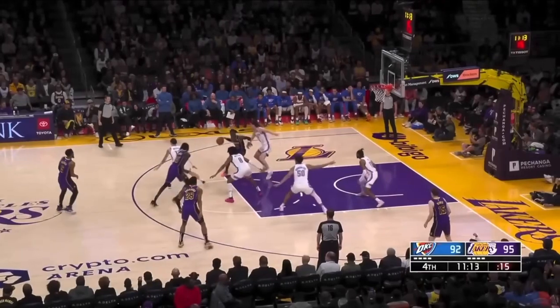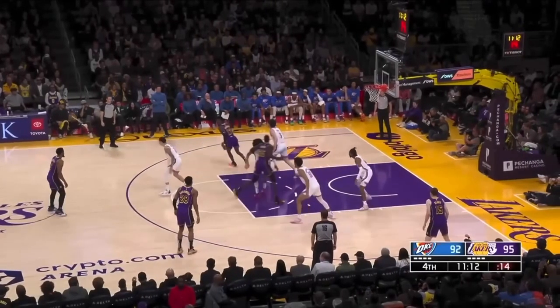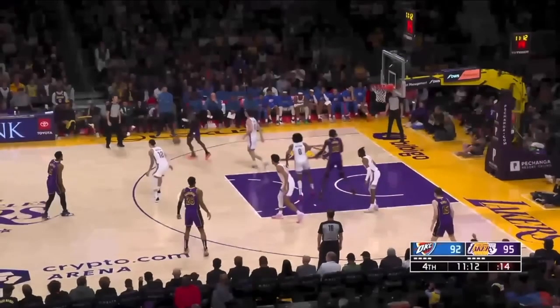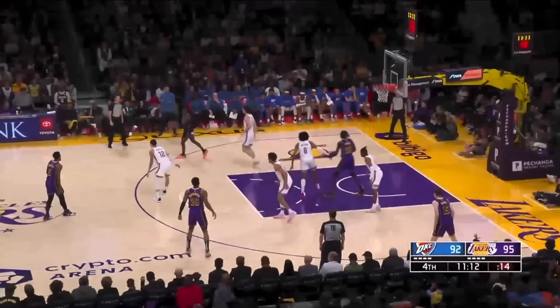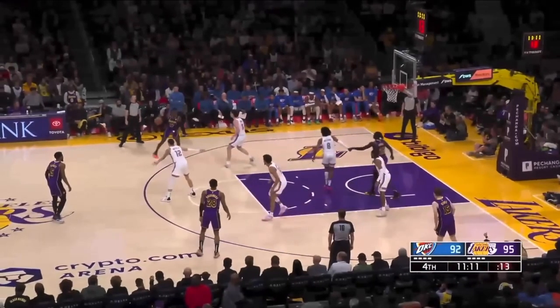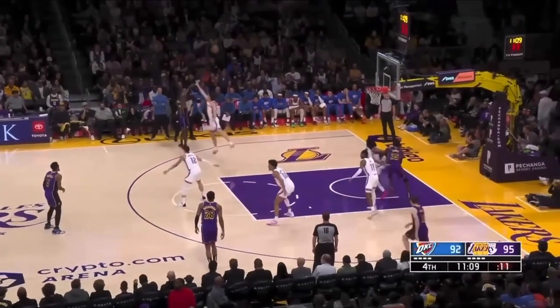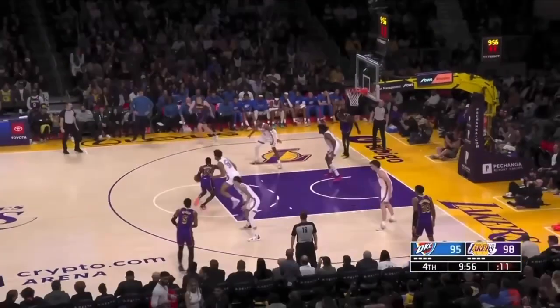You're guarding Dennis Schroeder here. Josh Giddey does a nice job, but stop. So Dennis Schroeder's pulling his dribble back. You've got to get up now. By the time Dennis Schroeder turns, look at this, you've got to be in a defensive stance right now. Look at this. Dennis Schroeder just turned. You're not in a defensive stance. Your feet aren't set. So once again, you're not going to be able to guard him. I mean, look at this. You're off balance.